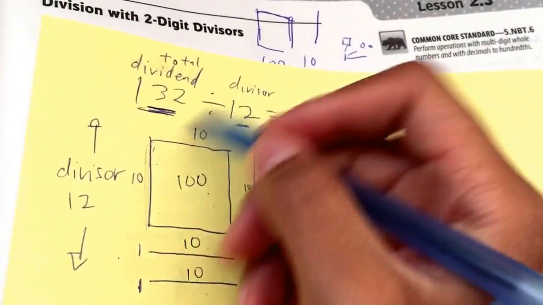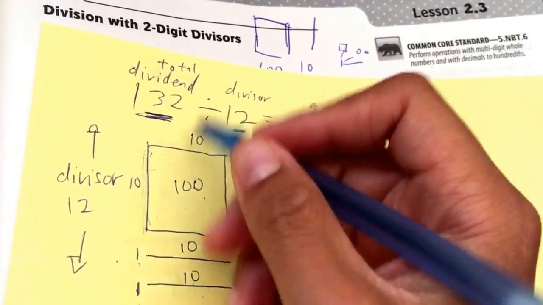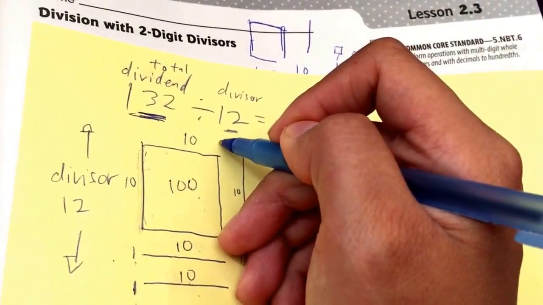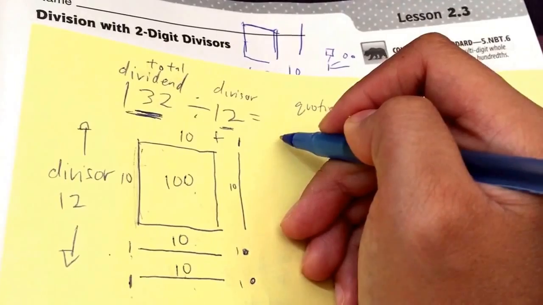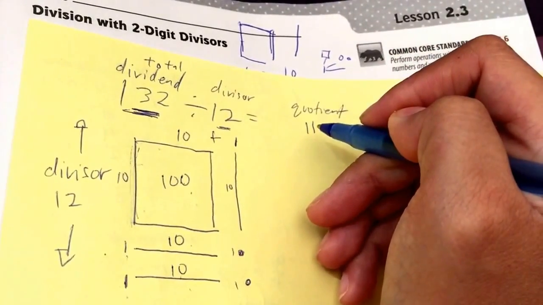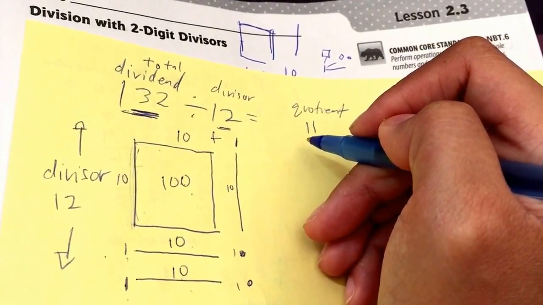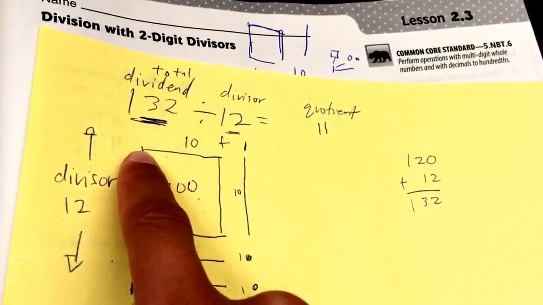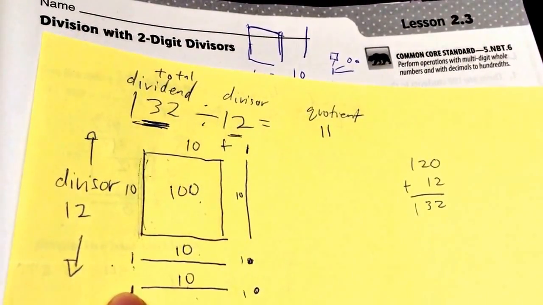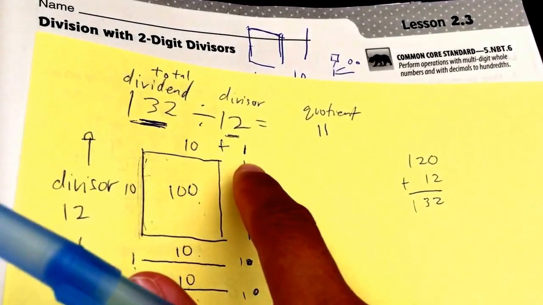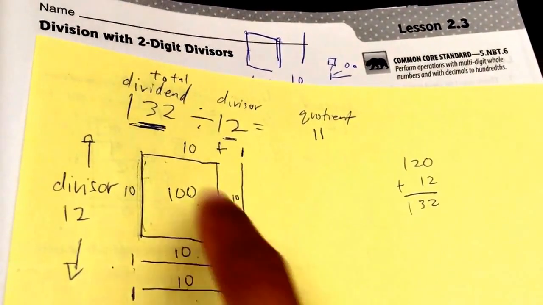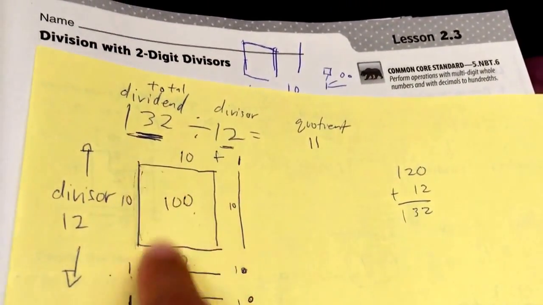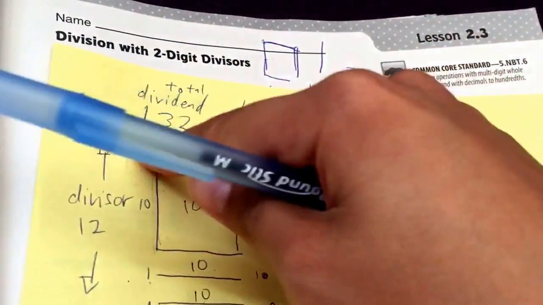That's our dividend. Our divisor is 10, 11, 12. And so our quotient is right here: 10 plus 1, which is 11. Let me show that to you again. Our divisor is 12: 10, 11, 12. Our divisor goes this way, and then our quotient goes that way.